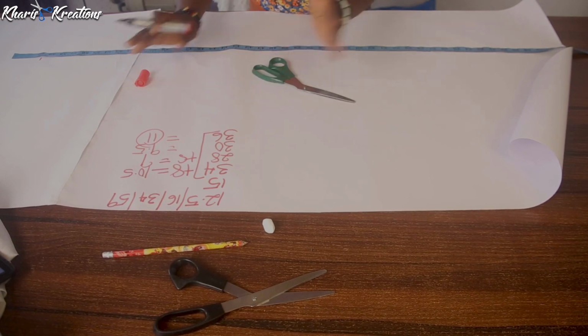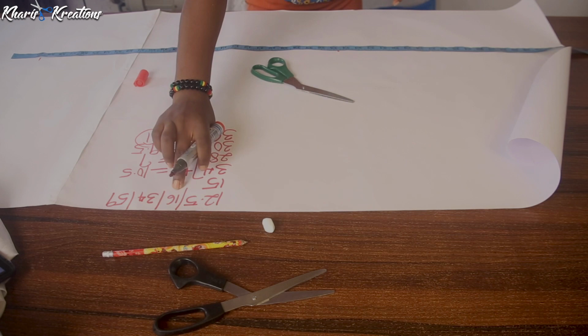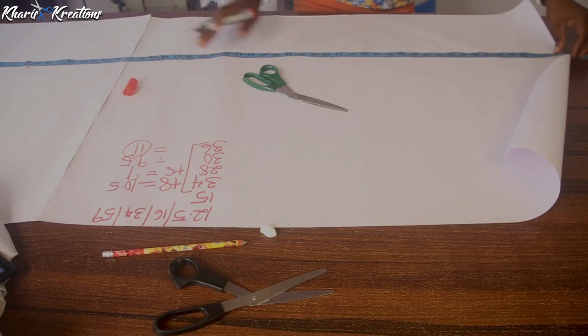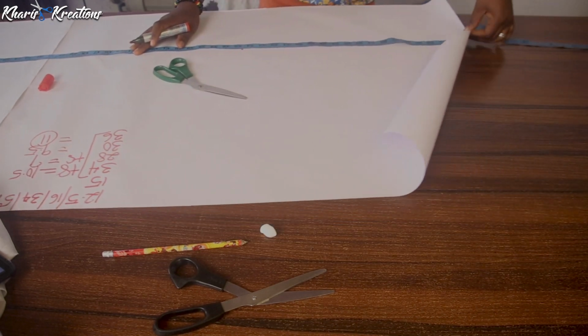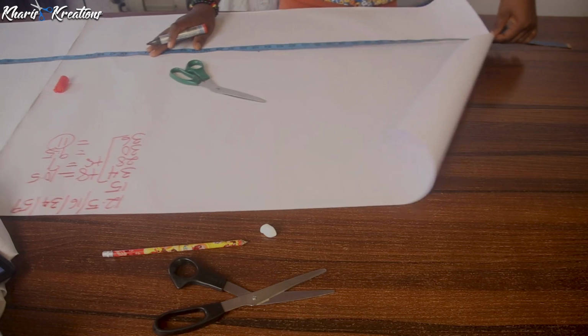So 11 inches is our highest circumference measurement. If you're folding your fabric, it means you'll be working with that 11, but if you're using your pattern paper like mine, you don't need to bother.